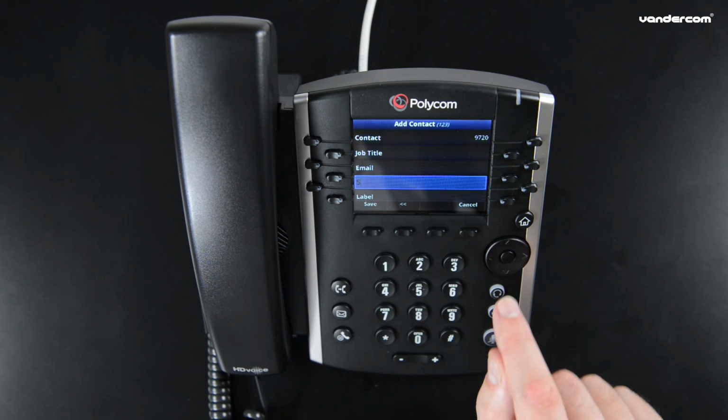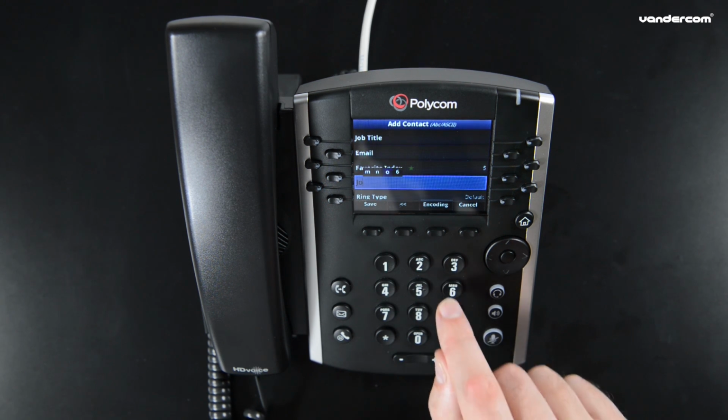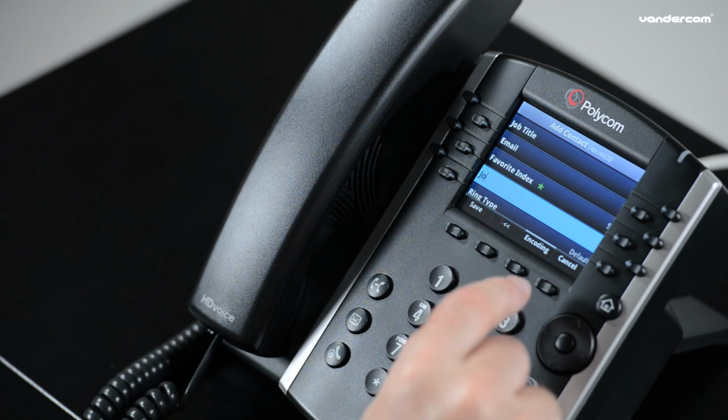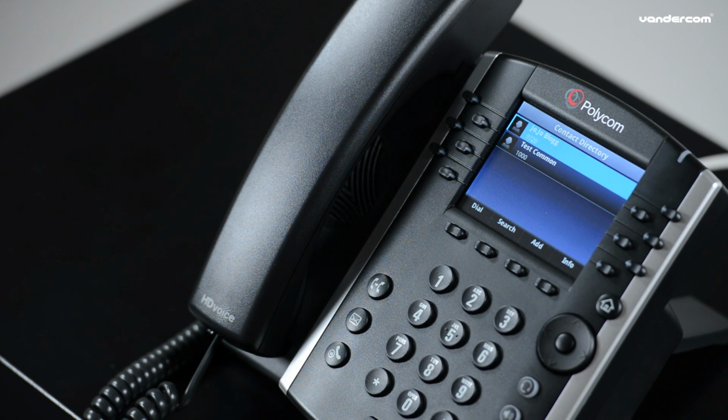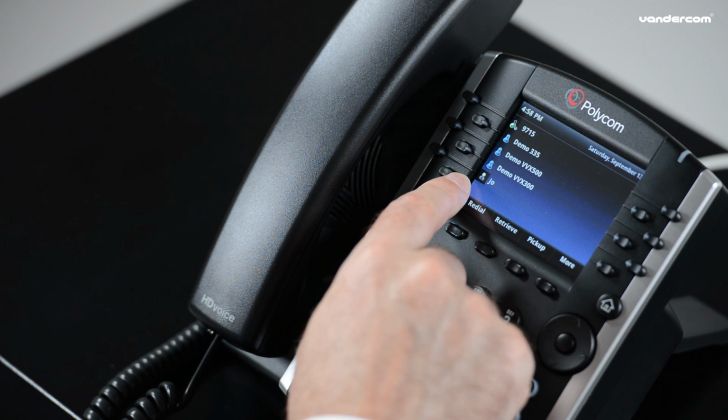To display on your home screen as a speed dial, add the line number in the Favorite Index field and enter a label. Once complete, press Save. You will see the number in your directory.